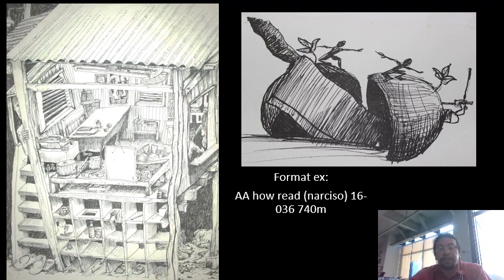So the format should be Arts Up. Then the name of the activity is How Reading. Then your last name, Narciso for example, then class code 16-036, and the time 7:40.